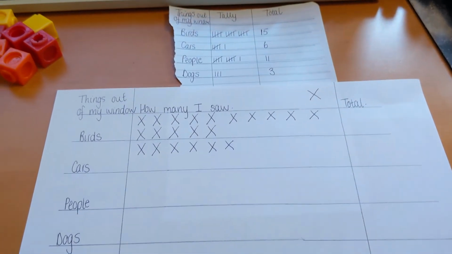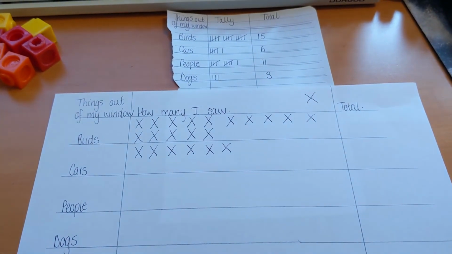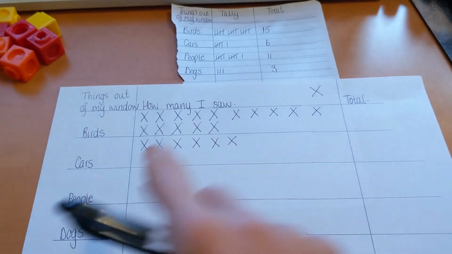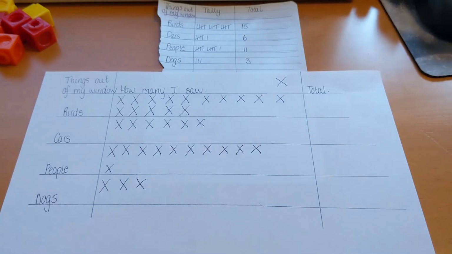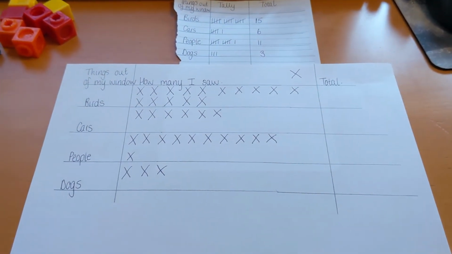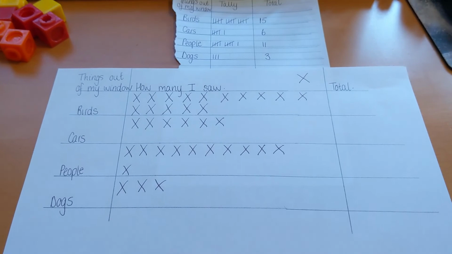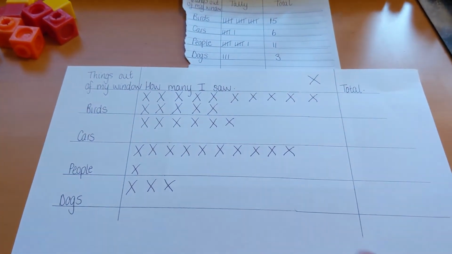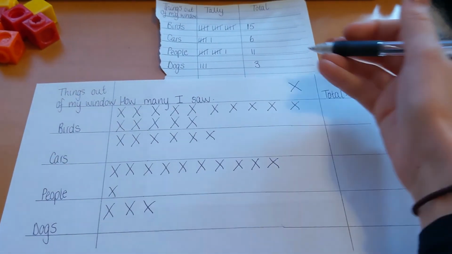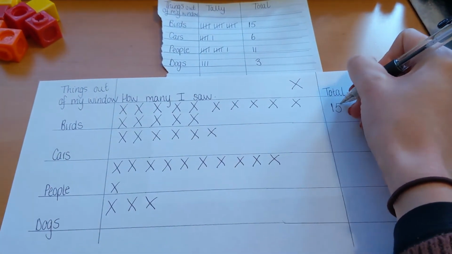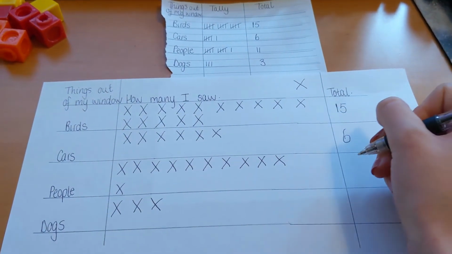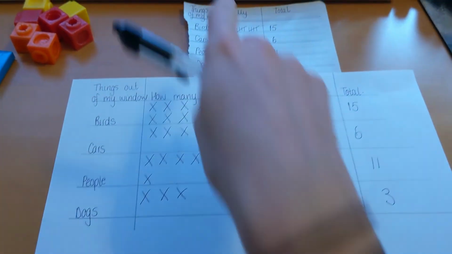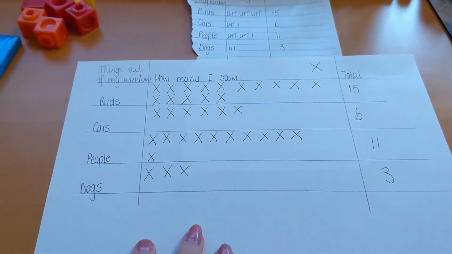Okay, people, how many people did I see? That's right, I saw 11. And then how many dogs did I see? I saw 3. So I'm going to go ahead and finish filling that in. So now my tallies have been turned into pictures. Like I said, you could draw absolutely anything. I just chose crosses as I thought that would be nice and clear for me to see. Now I can fill in my total. So I had 15 birds, 6 cars, 11 people and 3 dogs. So I've turned my tally chart into a pictogram.